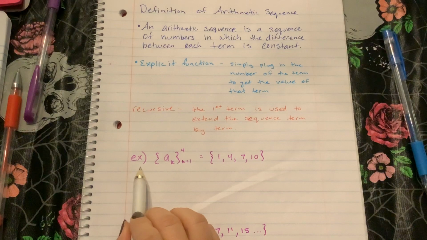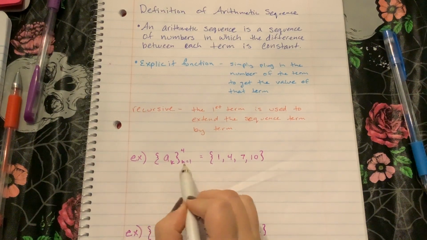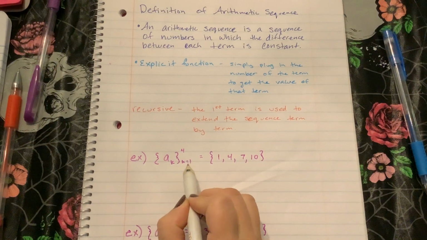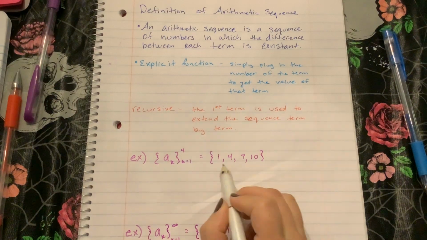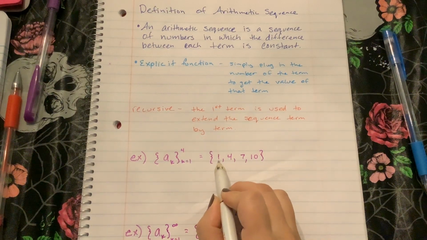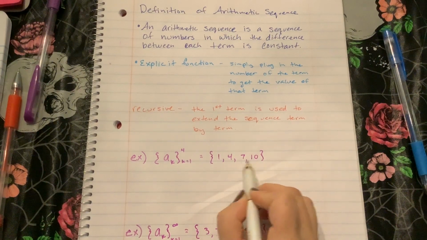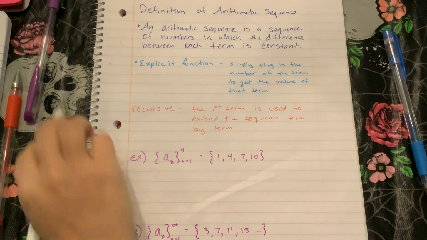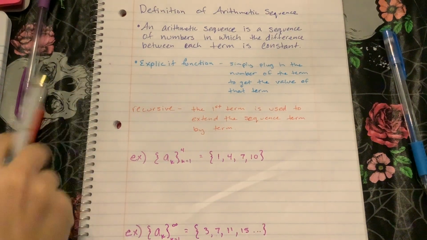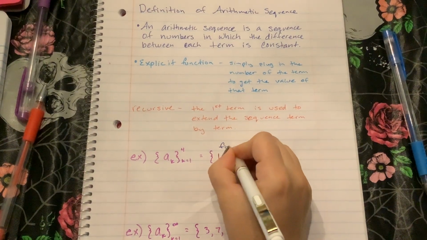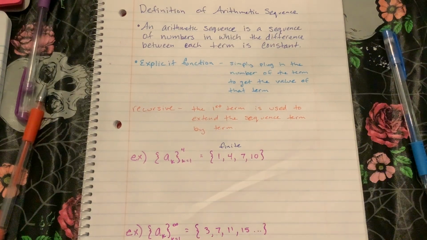So our first example, we have a sequence here, and this is just saying a sequence of a sub k, where k starts with the first term and there are only 4 terms. So you see this is our set of our sequence. It's 1, 4, 7, and 10. We know that there are only 4 terms here. If there's a set amount, then that means that it is a finite sequence, just meaning that it does have an ending value.